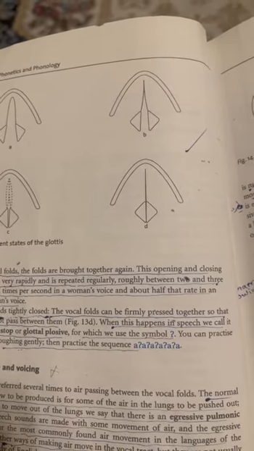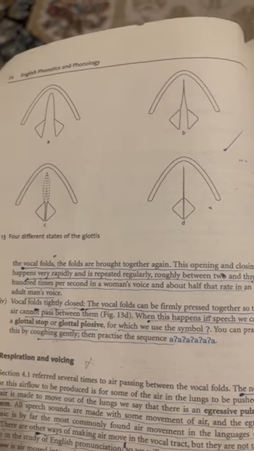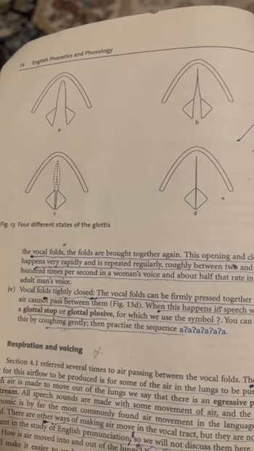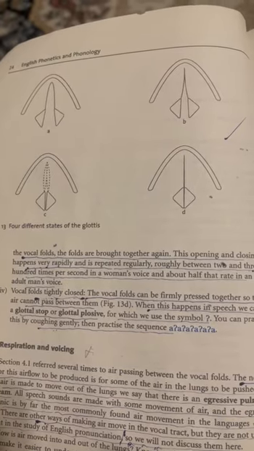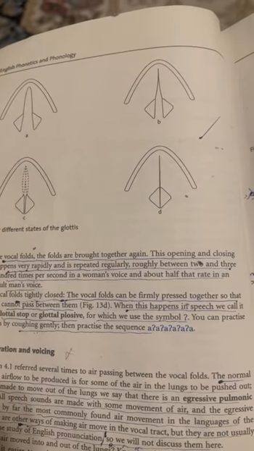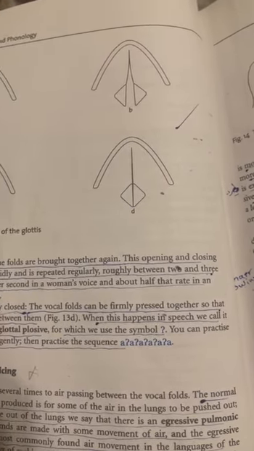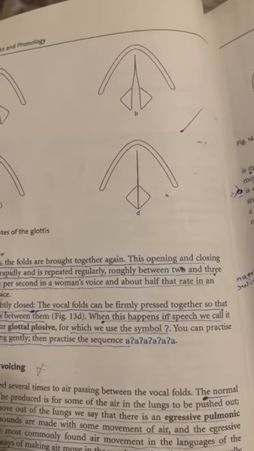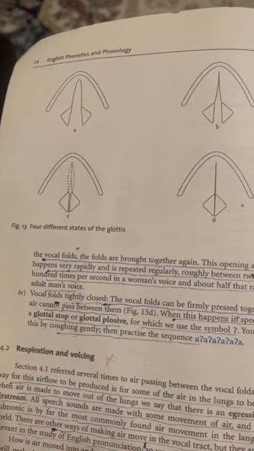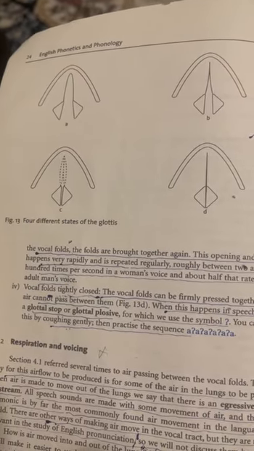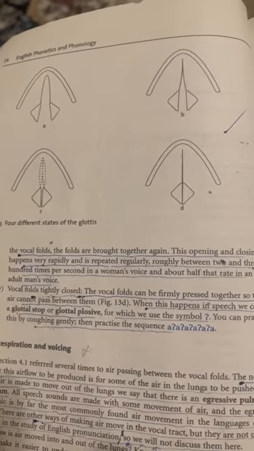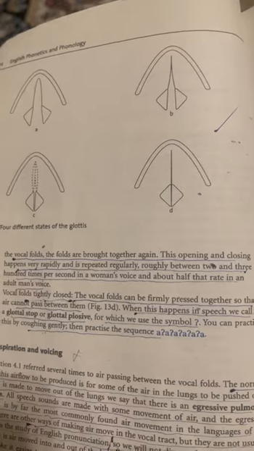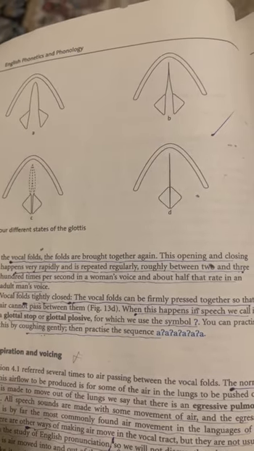When this happens in speech, we call it a glottal stop or a glottal plosive, for which we use a symbol that is just like a question mark but without a dot under it. You can practice this by coughing gently. Practice the sequence a, glottal stop, a, glottal stop, a, glottal stop. This is the glottal stop or glottal plosive.